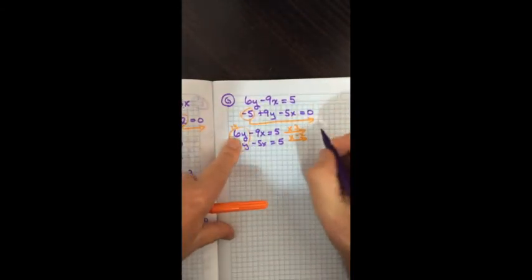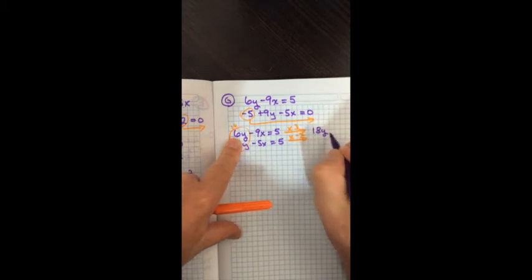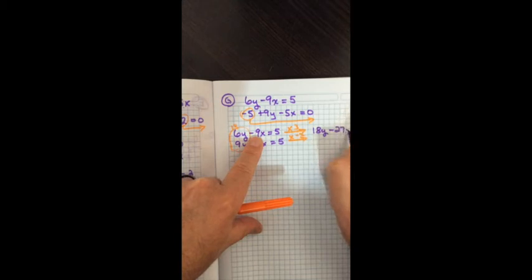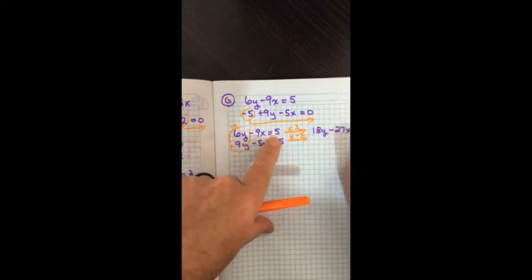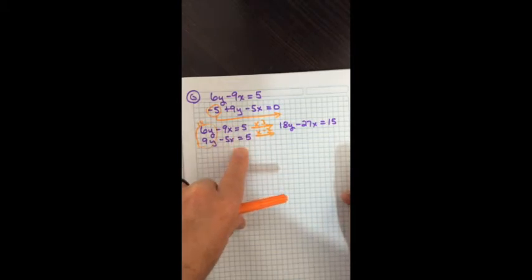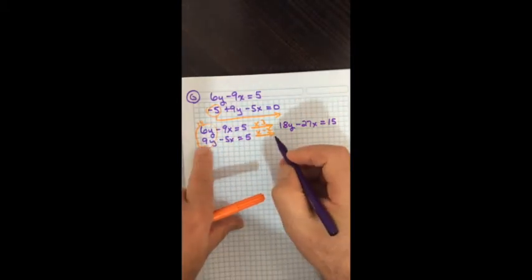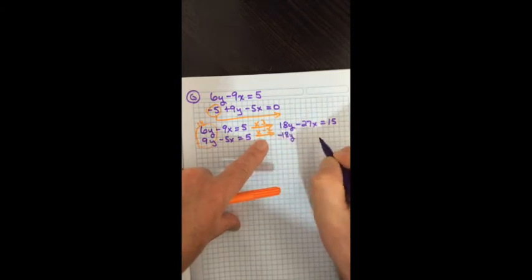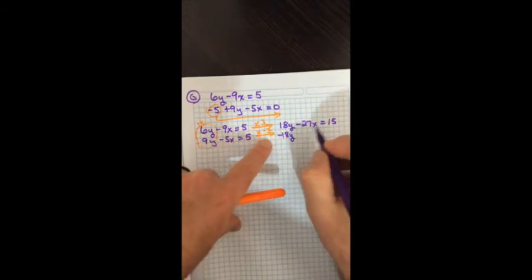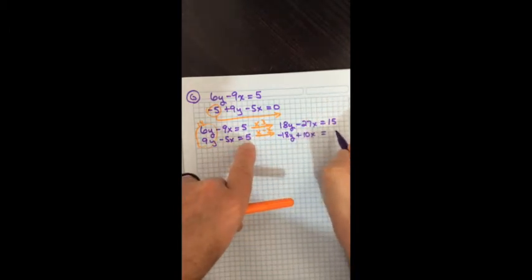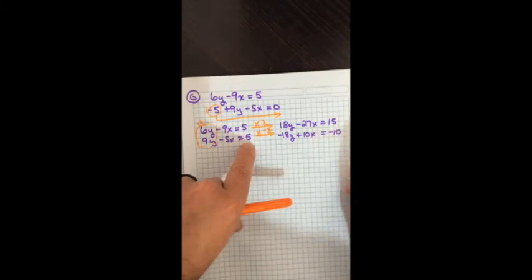Okay, so 6 times 3 makes this one 18y. -9 times 3 makes this minus 27x. And 5 times 3 makes it 15. This one, if I take times -2, 9 times -2 is -18y. -5 times -2 is plus 10x. And 5 times -2 is -10.